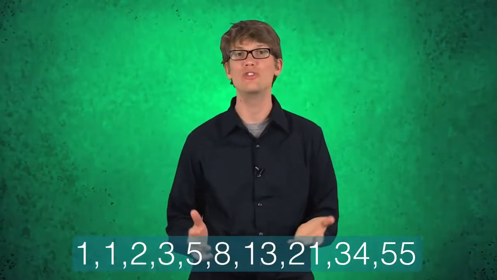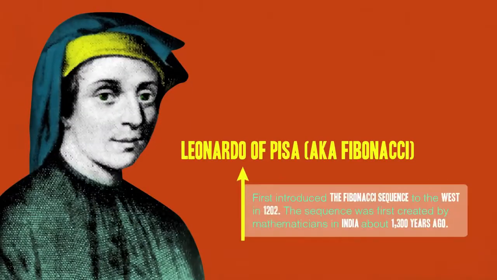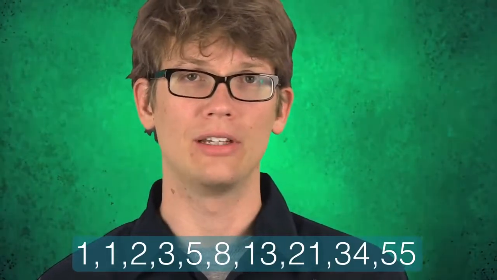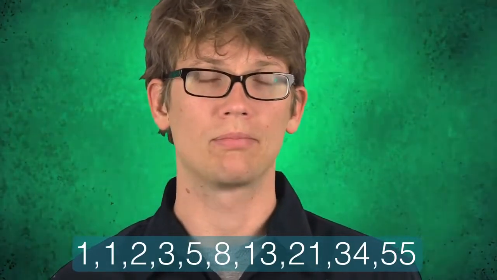The sequence was first described by mathematicians in India about 1300 years ago, and it was introduced to the West in 1202 by Leonardo of Pisa, aka Fibonacci, who is also responsible for introducing Arabic numerals to Europe, which, yeah, if he hadn't done that, we'd still be counting in Roman numerals, which would be terrible.